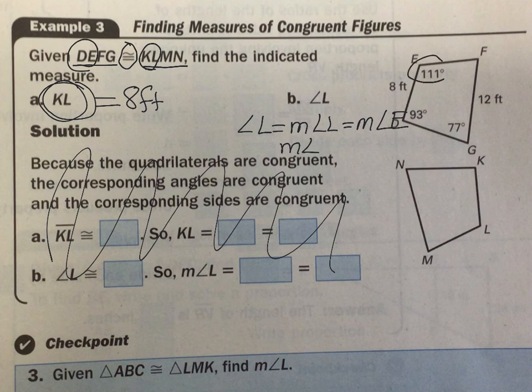Here's E, right? These correspond. So what's the measure of angle E, Landon? What's the measure of angle E is 111 degrees, isn't it? So what's the measure of angle L? 111. It's 111 degrees.